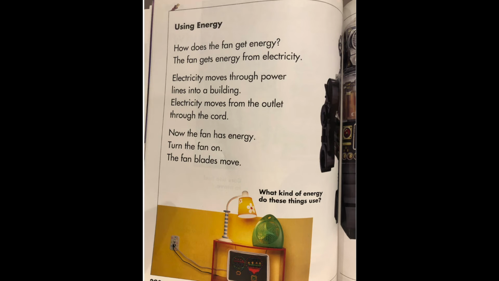Electricity moves from the outlet through the cord. So that cord there is shooting with electricity. So if you have a plug at home, ask mom and dad to help you and show you this because you should not be using the outlet by yourself. So if you would like to, you can plug in your fan and turn it on. What happens? The blades start moving. If we were to turn that fan off or unplug it, what's going to happen? Those blades are going to stop moving. They will still continue to move a little bit because there's been so much force and energy, but shortly after they will be completely done because there's no more energy being connected into that fan.